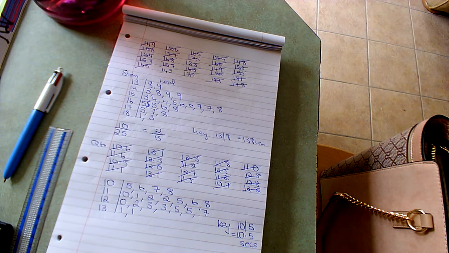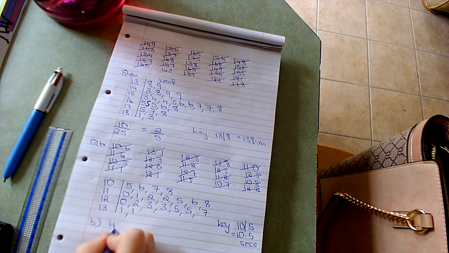Part B then asks me how many students had times under 11 seconds. Okay, so under 11 seconds is these students here because they had 10.5, 10.6. So I have 1, 2, 3, 4 students.